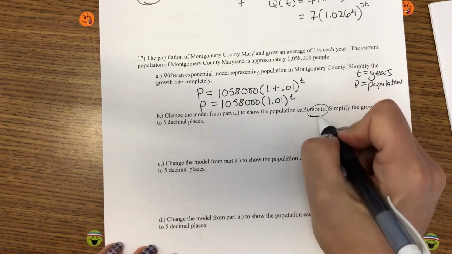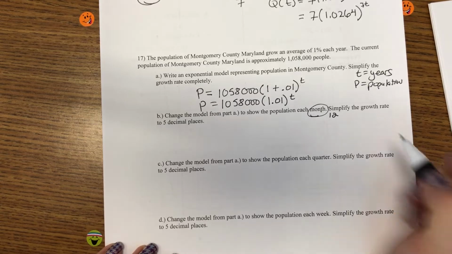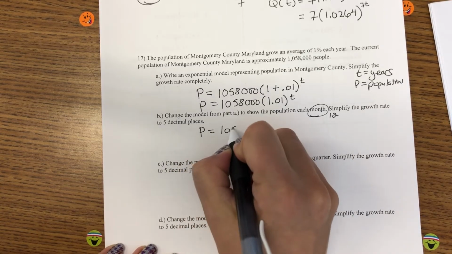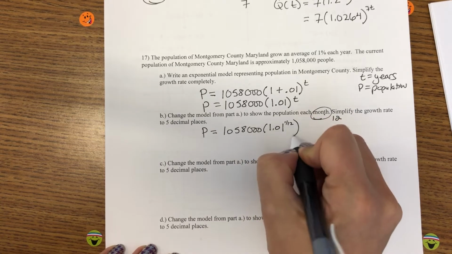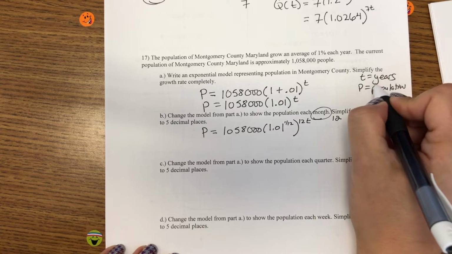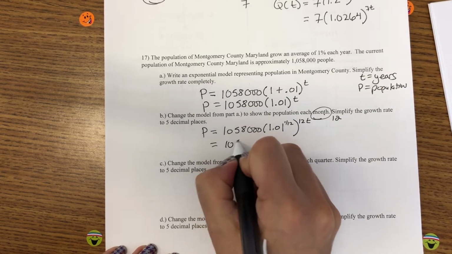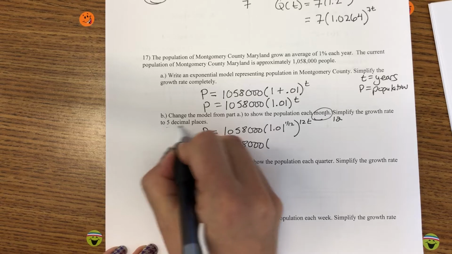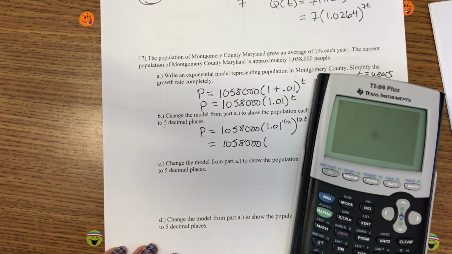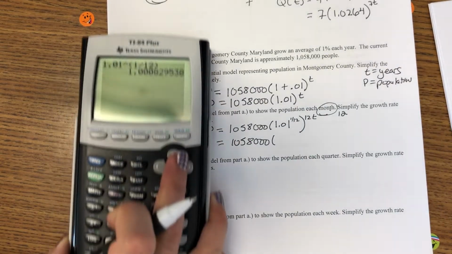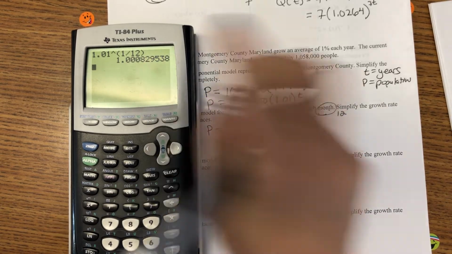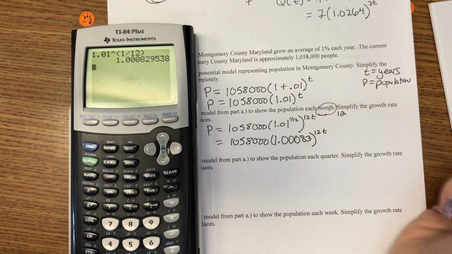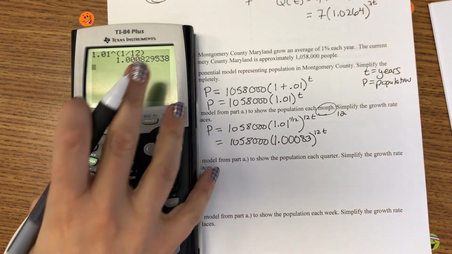Change to go each month. Okay, so how many months in a year? 12. So I'm going to take my 1.01 to the 1/12 to the 12t, where t stays years, that variable is not changing. 5 decimal places, so let's see what that is. This 9 rounds the 2, and that is our answer for B.